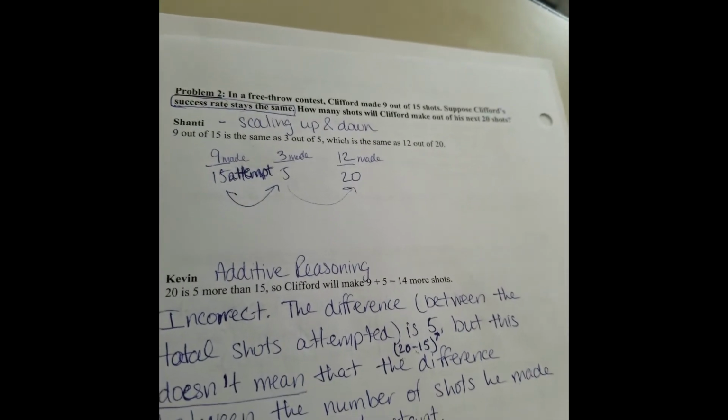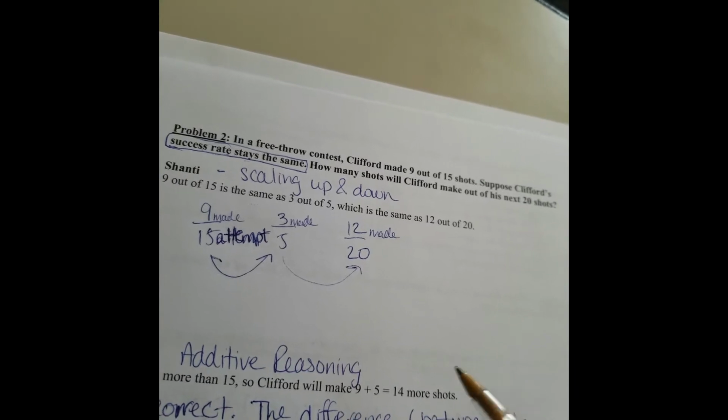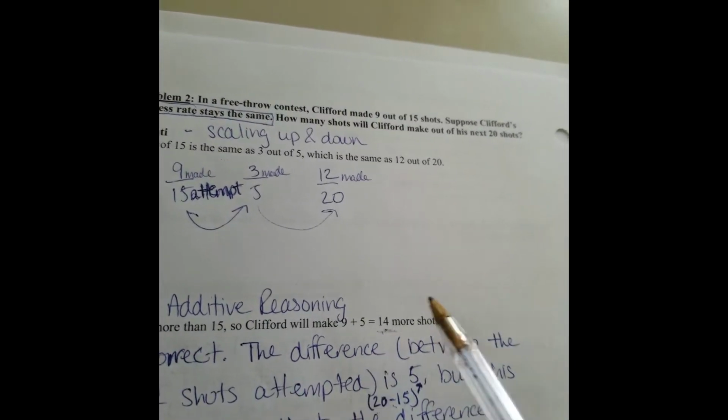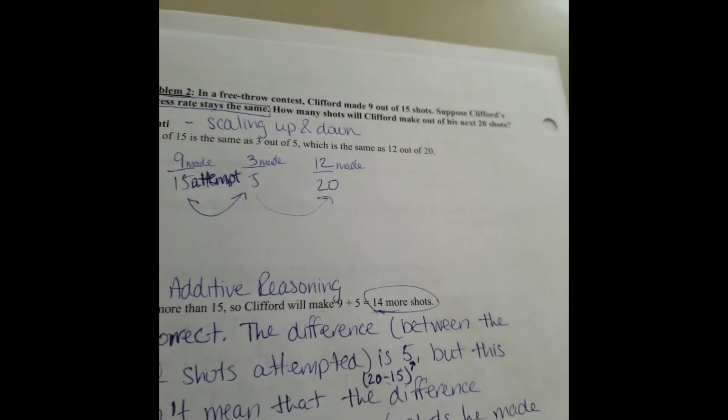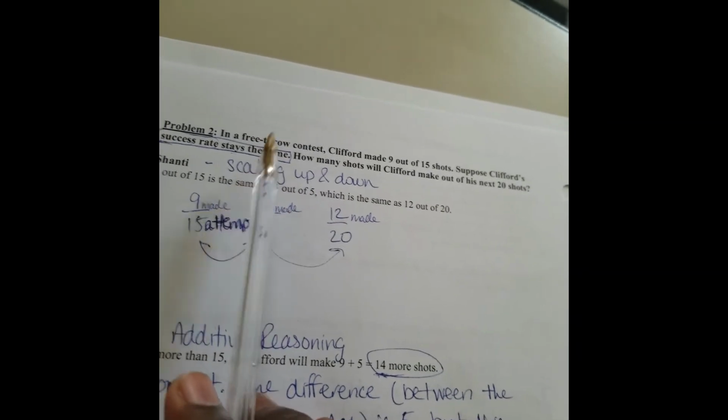So Kevin is saying, well, okay, you took 20 shots, take away 15 shots, right? The difference is 5. So then what minus 5 will give me 9? Well, 14 minus 5 will give me 9. But the thing is, this doesn't take into account that this is a multiplicative relationship, right? There's a rate, and that rate is staying the same.